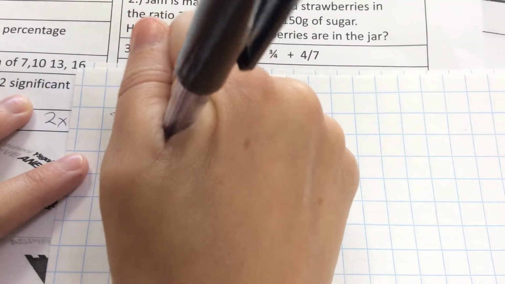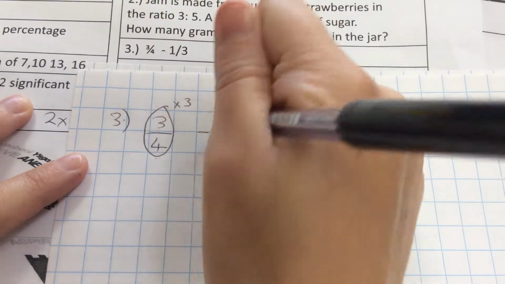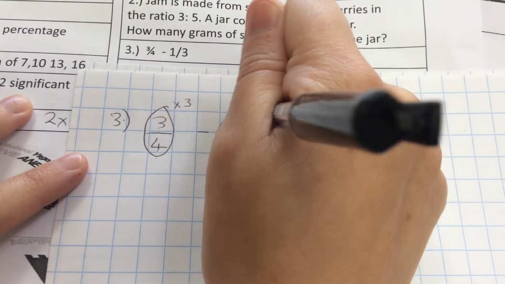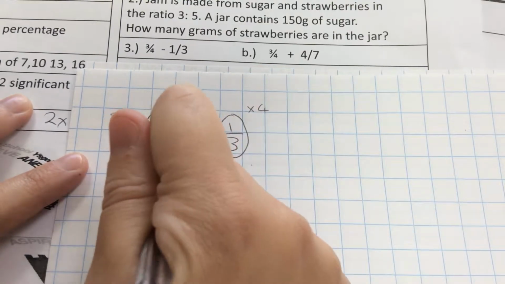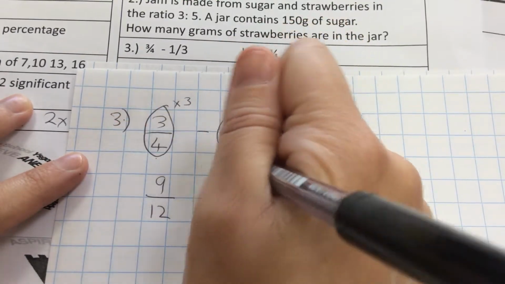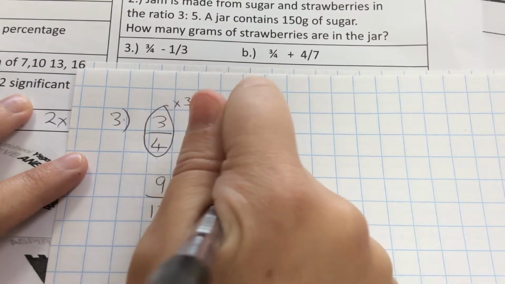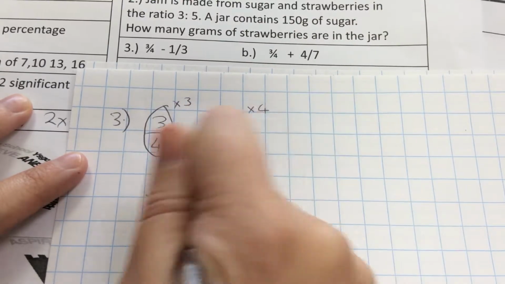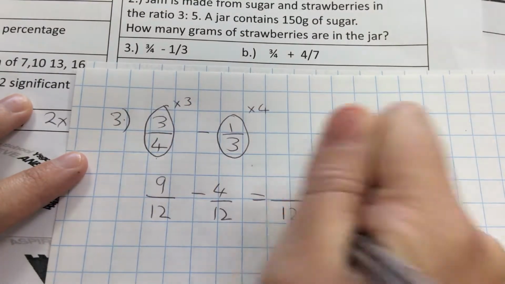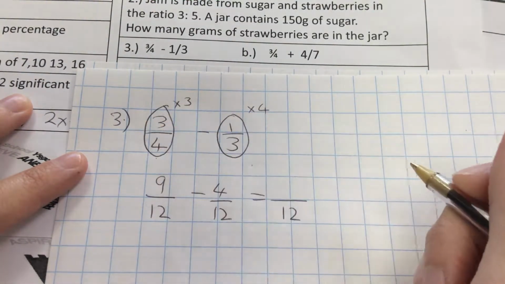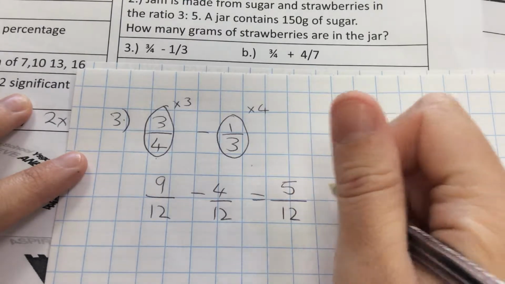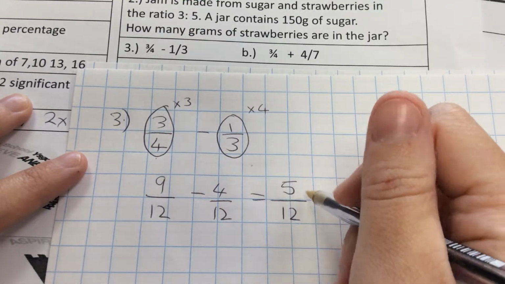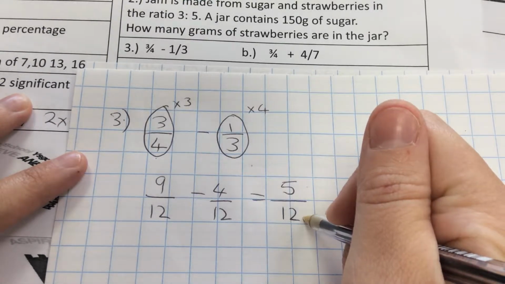To make 12, I would have to times this one by 3, and I would have to times this one by 4. Timesing this one by 3 would be 9 over 12. Timesing this one by 4 would be 4 over 12. Now my bottoms are the same, they stay the same. 9 take away 4 is 5. Always check, can you simplify? And in this case we can't. Nothing else will go into 5 and 12.